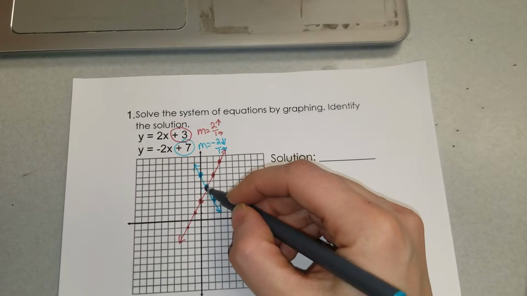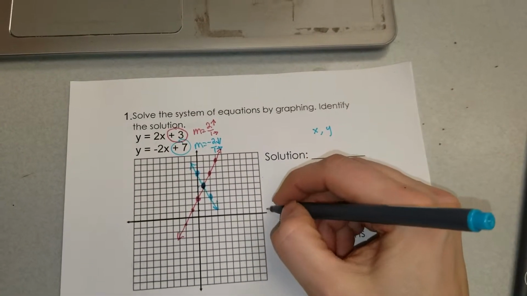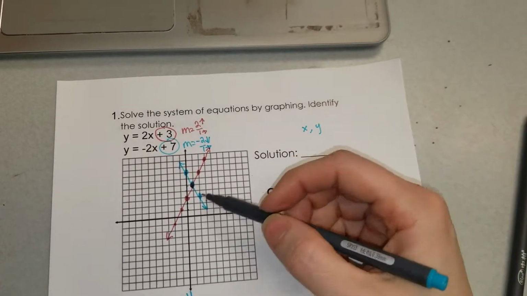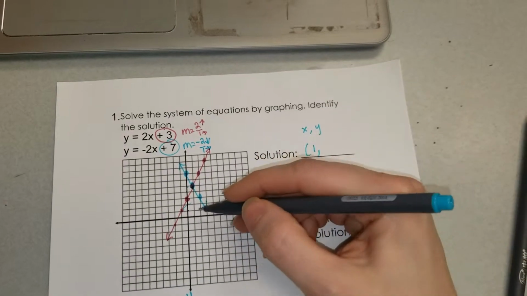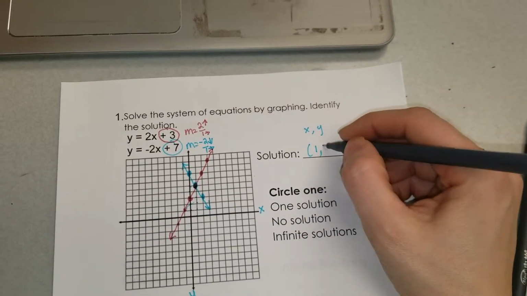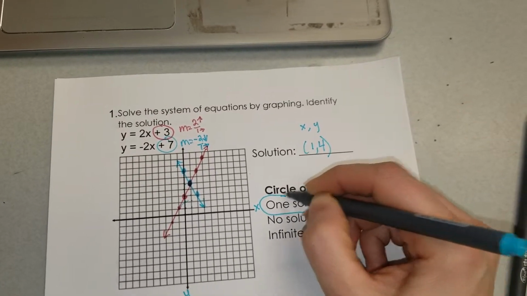Okay, so my solution is here. Remember that we always go x value, y value. So x, y. I had to go to positive 1 on the x, and then up 1, 2, 3, 4. Okay, they actually cross, so it's one solution.